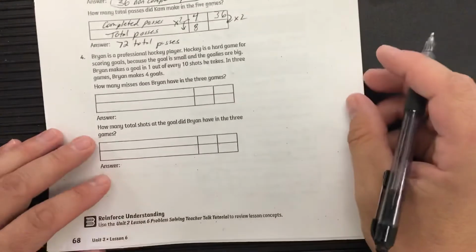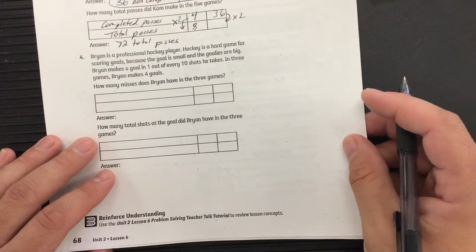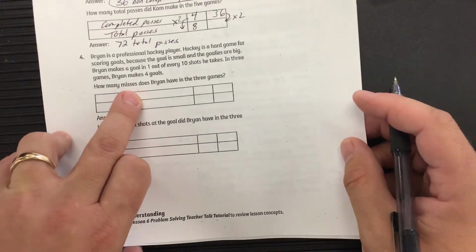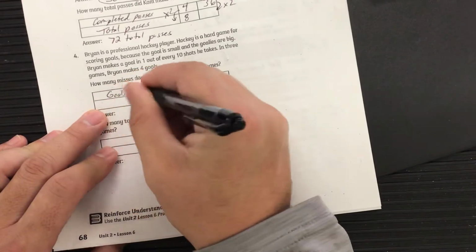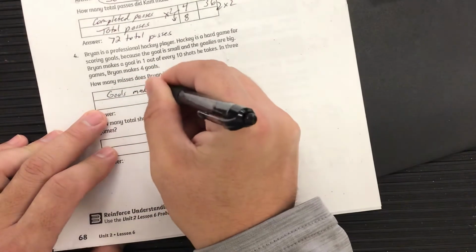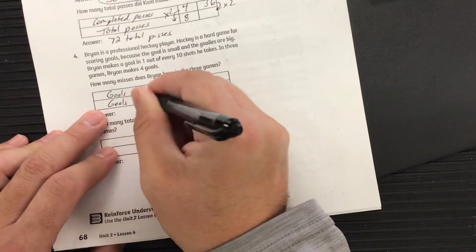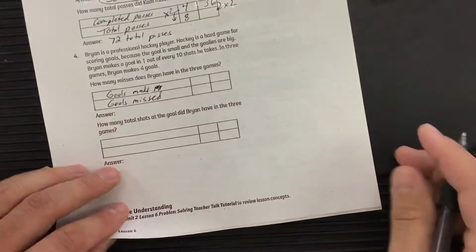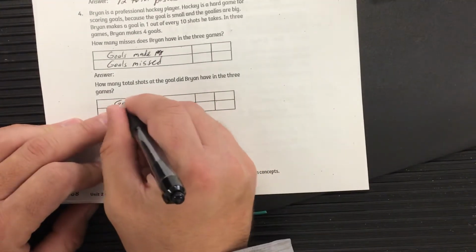And number 4. Now you're talking a hockey player. You're talking about misses, so we're going to go goals made and goals missed. Goals made, goals missed. Second chart will be goals made to total.